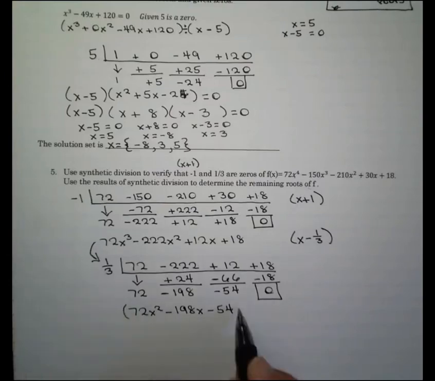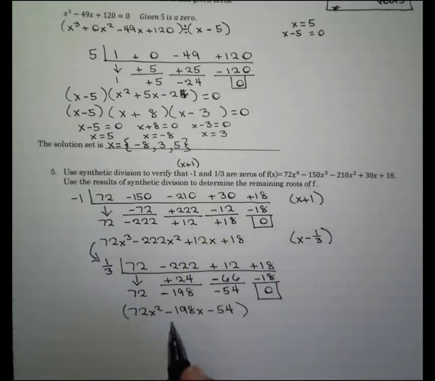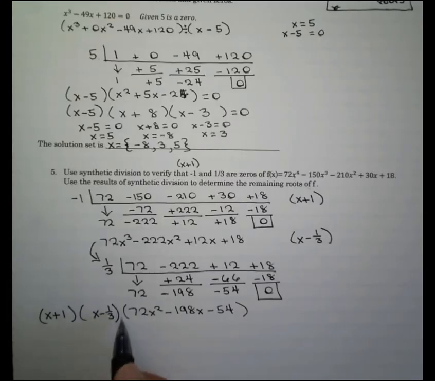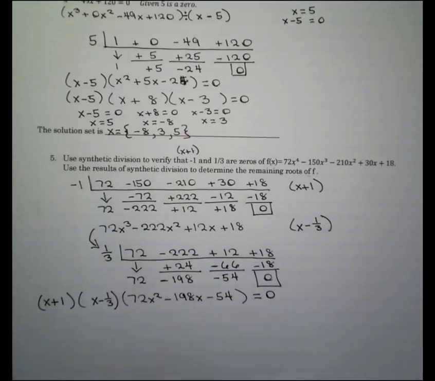So I'm going to put my factors all in place. I know I have to have this one times this one times this one. I'm just going to write them down. I have x plus 1, was the first factor I found, times x minus 1/3, times 72x squared minus 198x minus 54. And all of these will be equal to 0, because that's what I've set it equal to, so that I can determine what the zeros are.